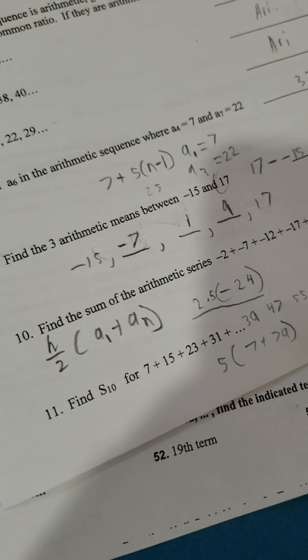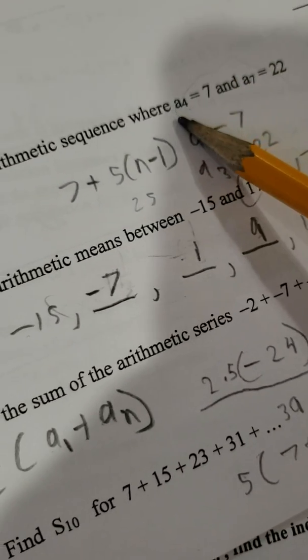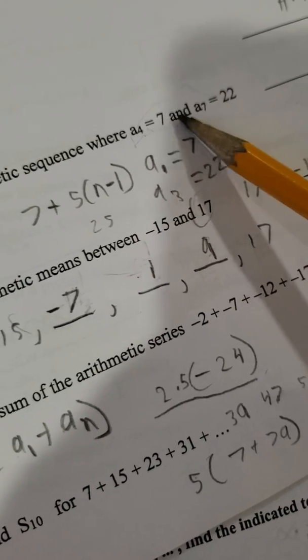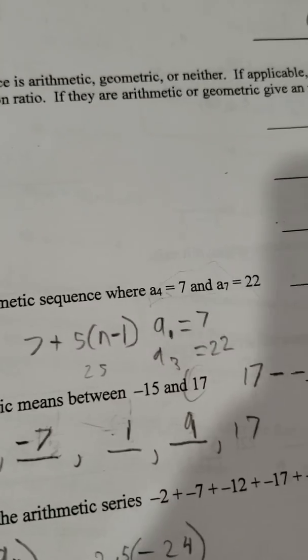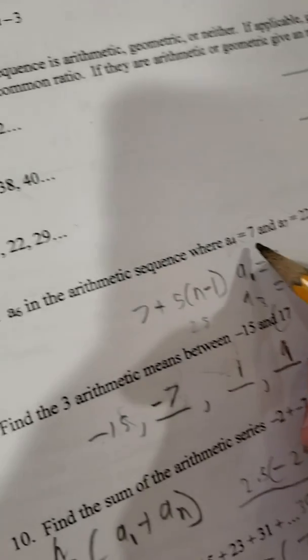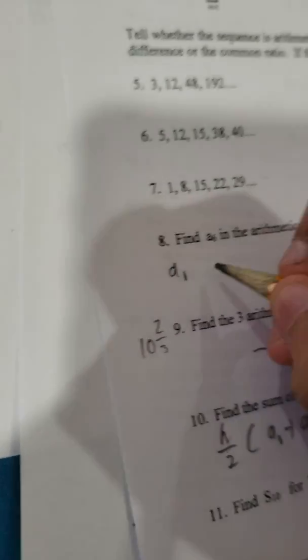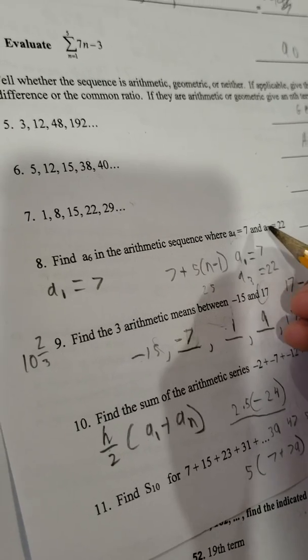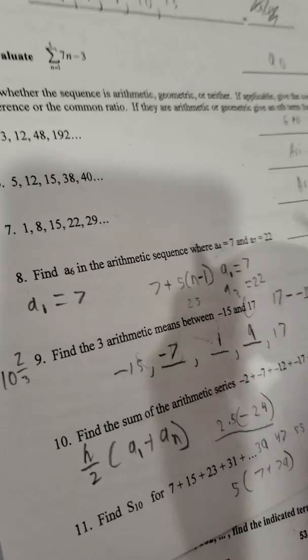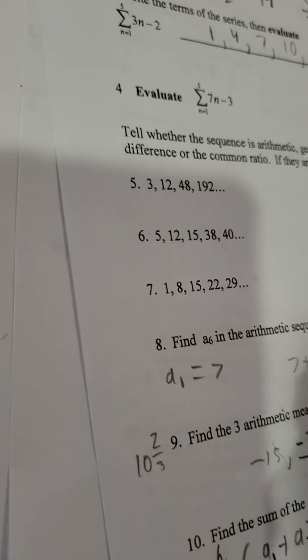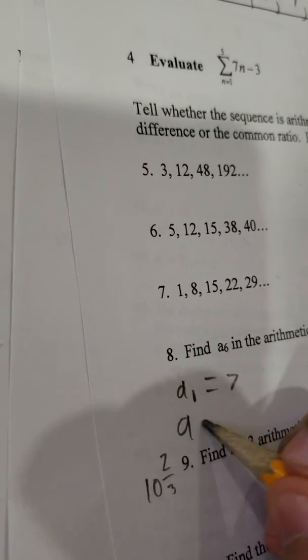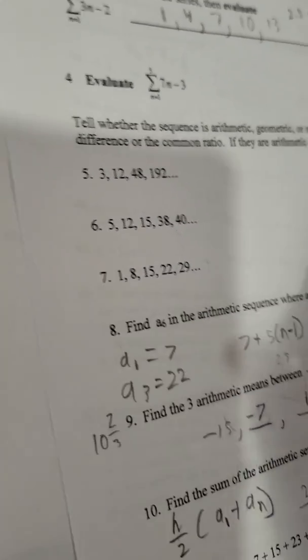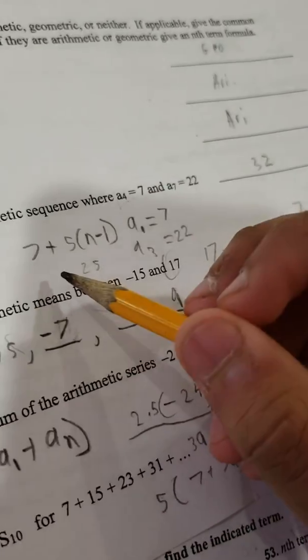What else? Oh, this one. a sub 4 equals 7. If you're only given a sub 4 equals 7 and a sub 7 equals 22, all you do is convert a sub 4 to a sub 1. Make it equal 7. And then subtract 7 by 4, to get a sub 3 equals 22. And then derive the equation from there.